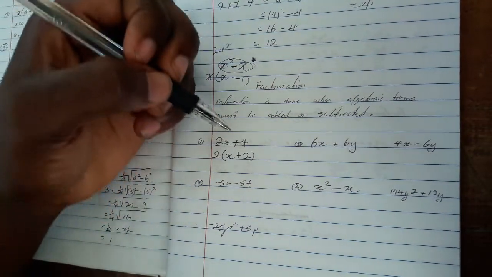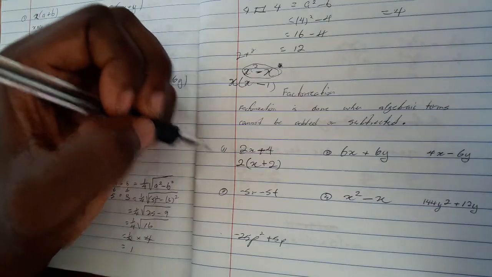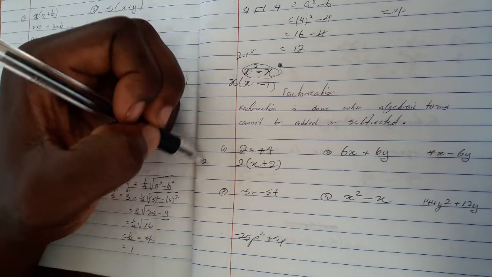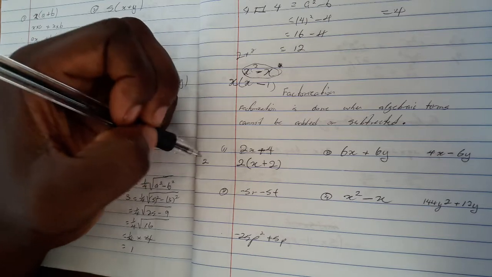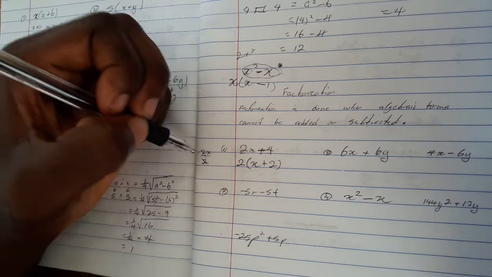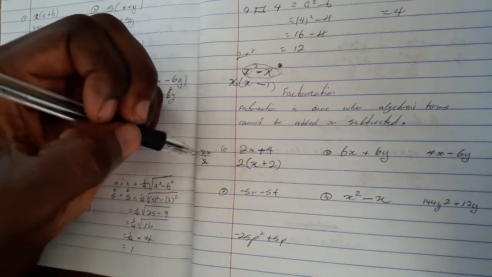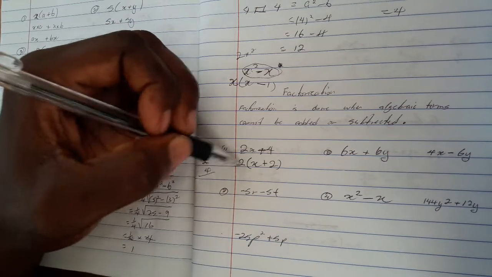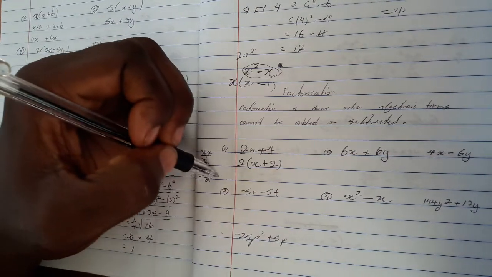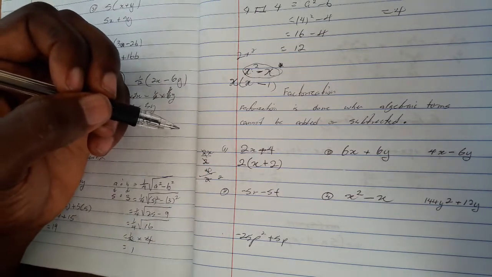2. Another way you can do that is, if 2 is common, you take out that 2 and divide the term up there to know what will go in the bracket. You divide 4 by the common term 2, and then you know what's supposed to be in the bracket.